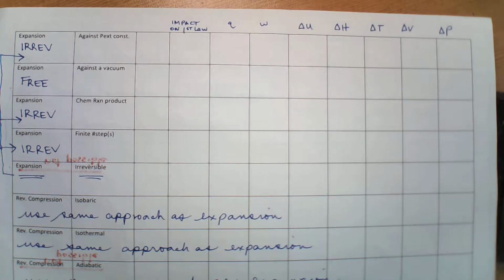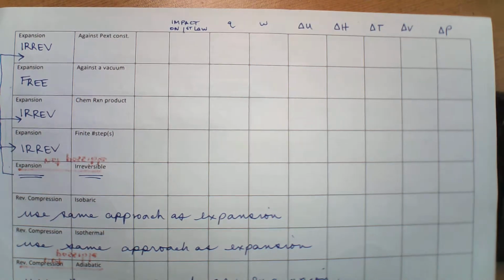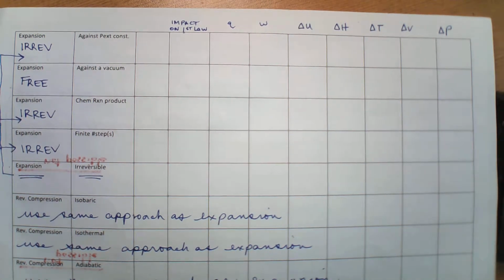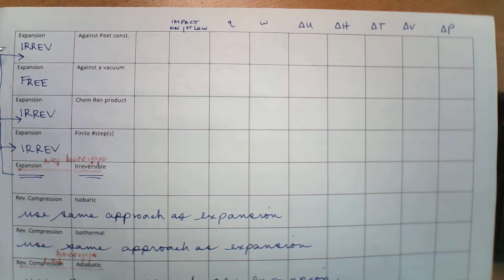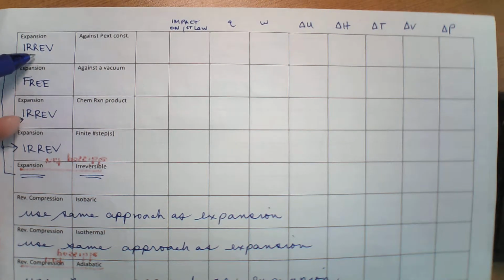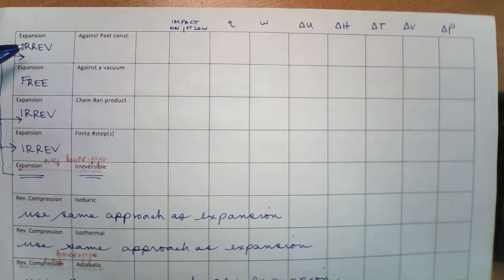Okay, let's turn over and look at the second page on this. There's a lot less on this page than it actually appears. For example, right here, this should be an irreversible expansion against a constant external pressure. Okay.